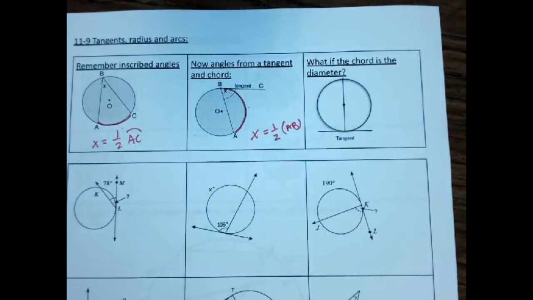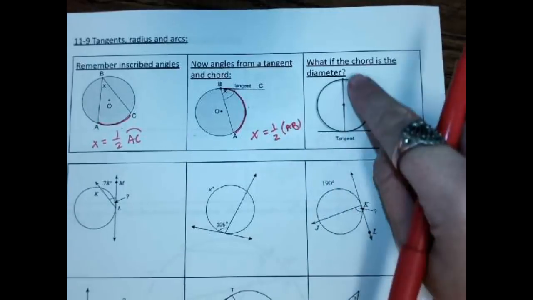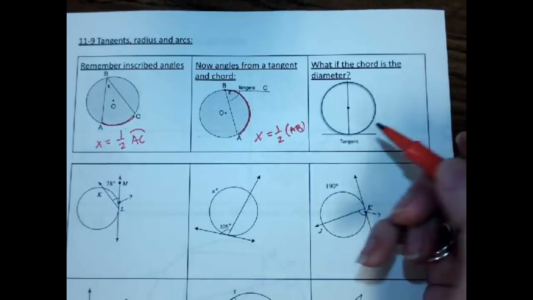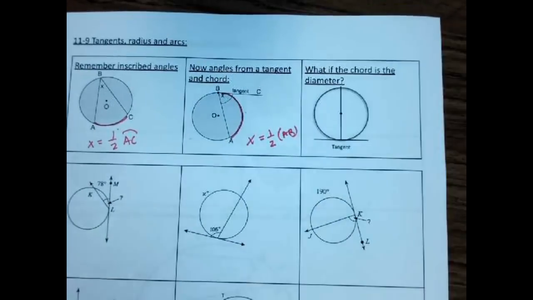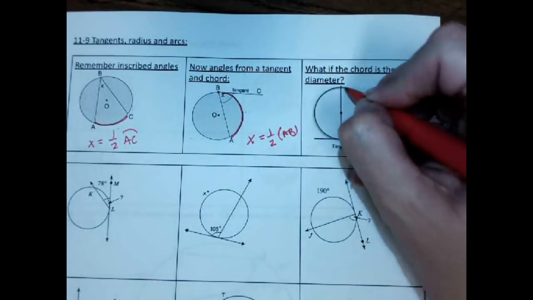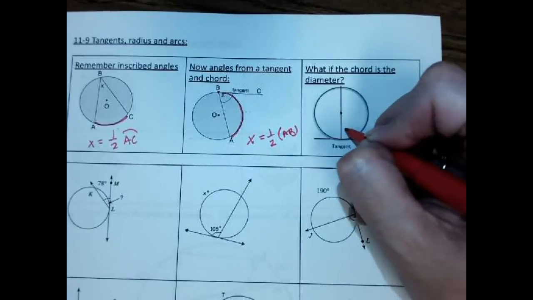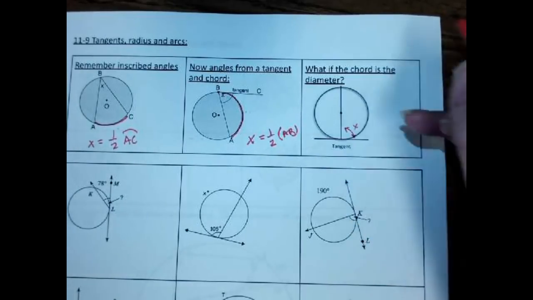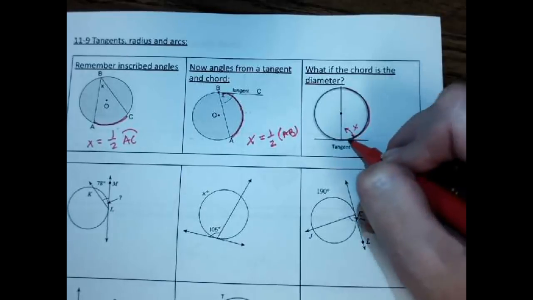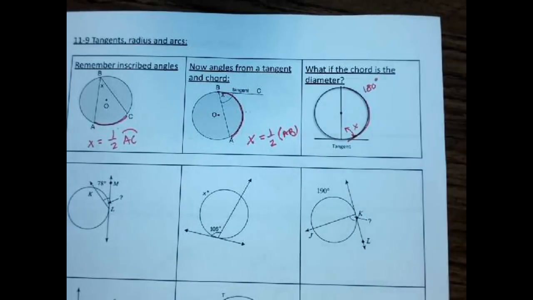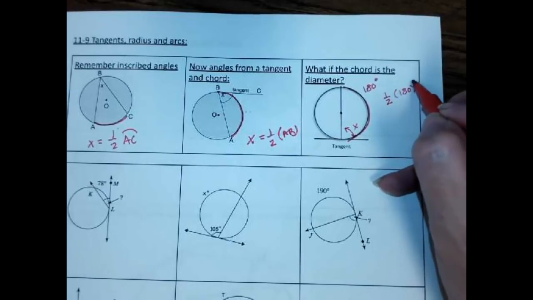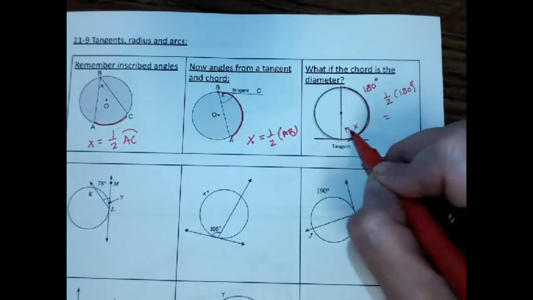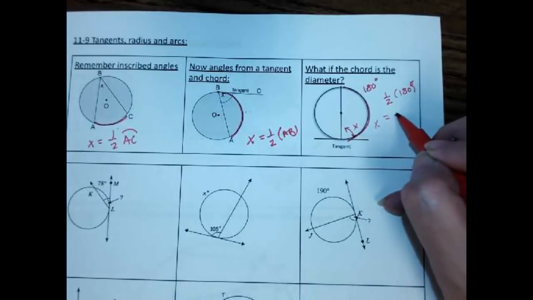Now, what happens if one of those sides happens to be a chord? So this is a tangent, and this is the diameter right here. So on this side here, let's say I want to find this angle right here. I'm going to call this one x. Well, this arc on this side is 180 degrees. So when I do 1/2 of 180 degrees, I find that this angle x here is 90 degrees.